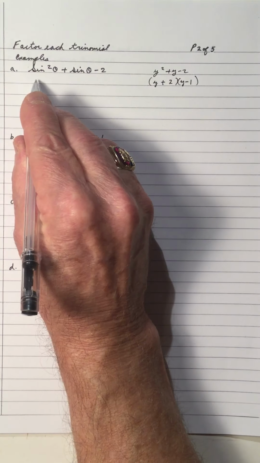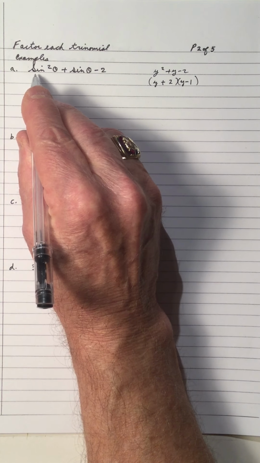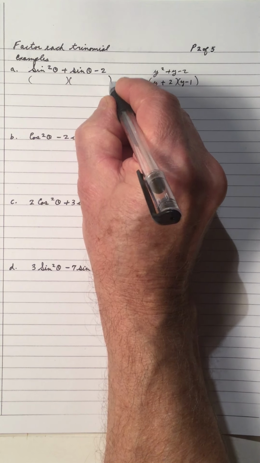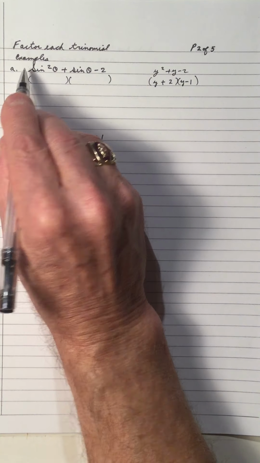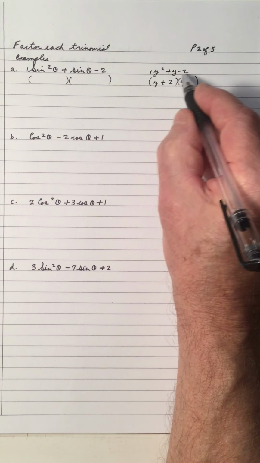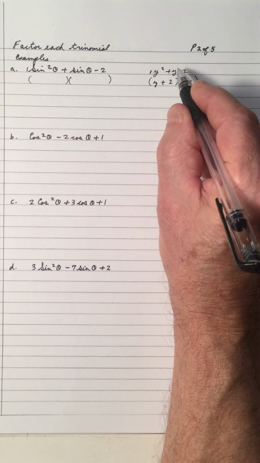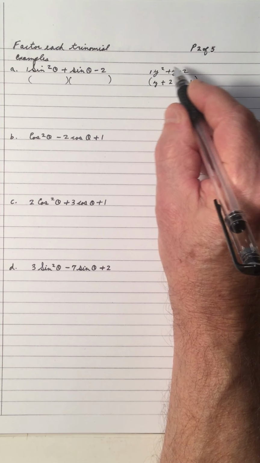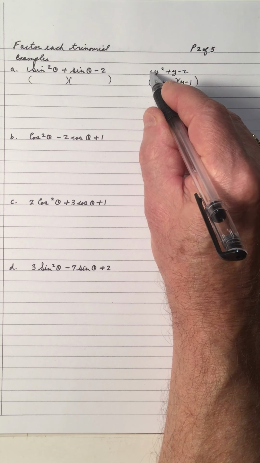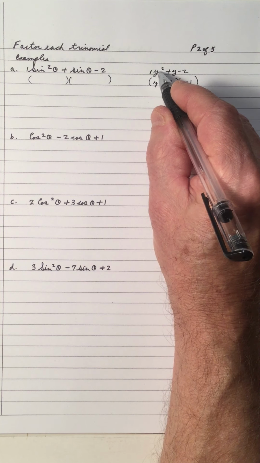So we're factoring these the same, only instead of y's or x's, we have sine thetas. So we do a double bracket. And note also that a is 1 in this, and when a is 1, the product is automatically the end term, because the product is a times c, and a is 1, c is negative 2, so the product is negative 2 when a is 1. So it's easy to factor these trinomials when you have a 1 in front of the leading term.